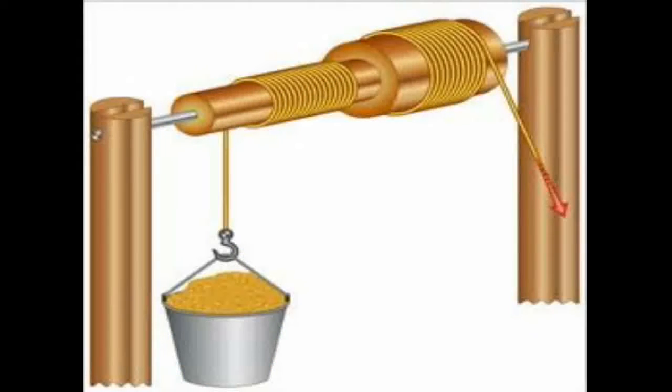Mechanical force is defined as the force which is generated by a machine. If we do any kind of work on a machine, it is a mechanical force. Pulling a bucket from a well is an example of mechanical force. Muscular energy is required if we pull a bucket from a well.